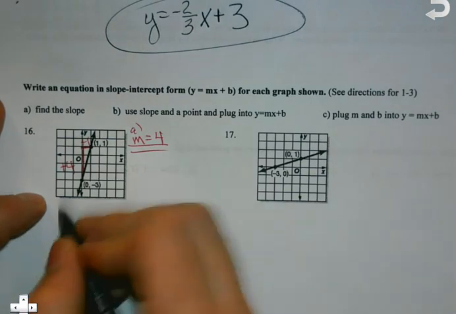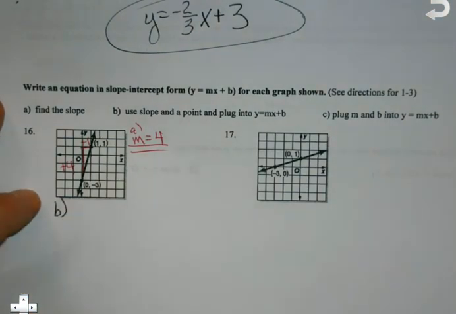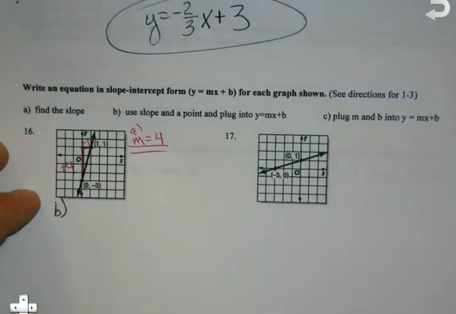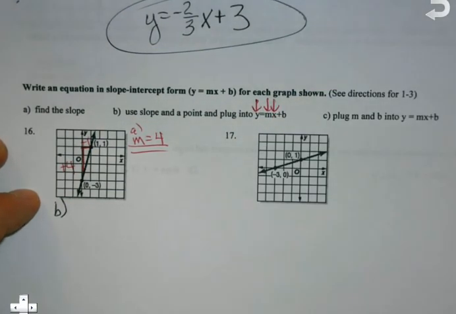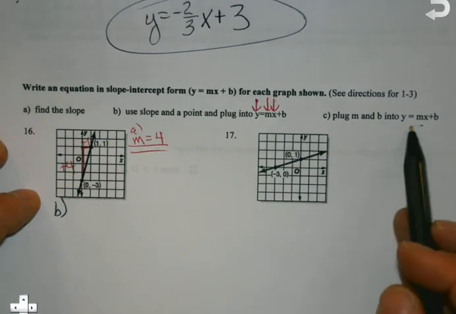For part B, use the slope and a point and plug it in. So it's just like what we've been doing, but instead of them telling you which point, I'm going to plug one of them in. We're going to get it into y equals mx plus b at the end.